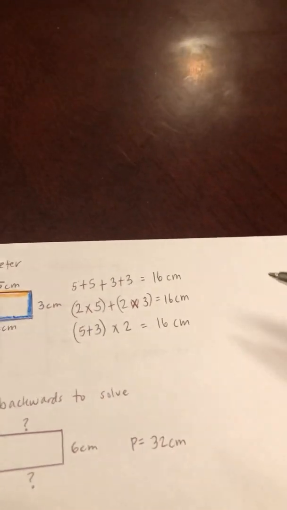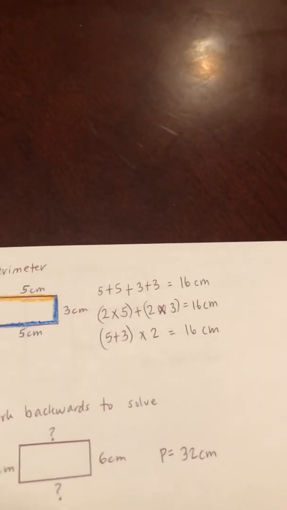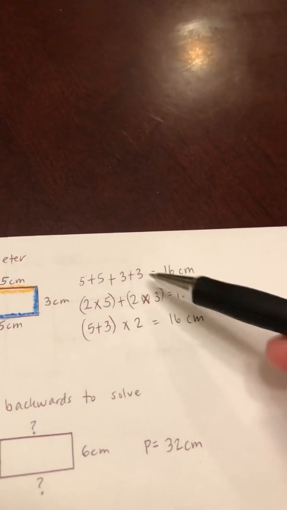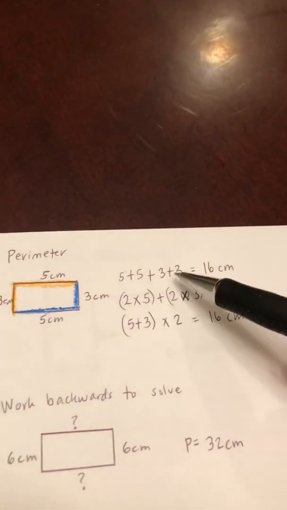Okay, so different strategies there. All of those are fine. Even if students want to use addition every time, there's nothing wrong with that.